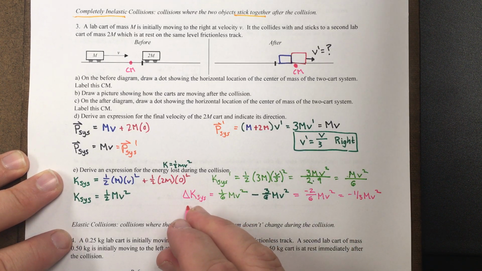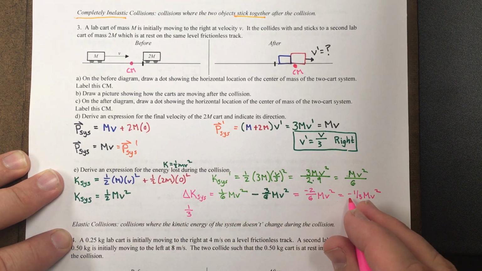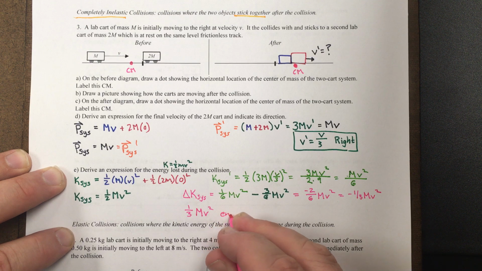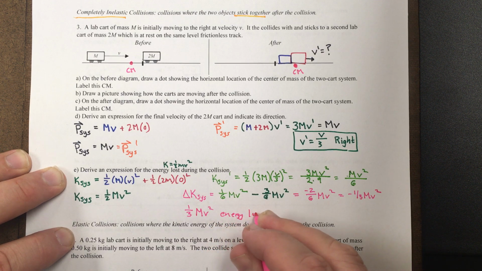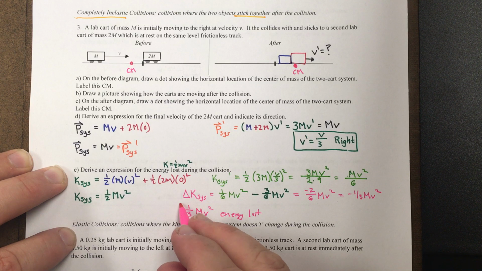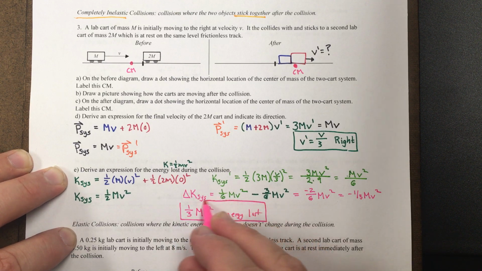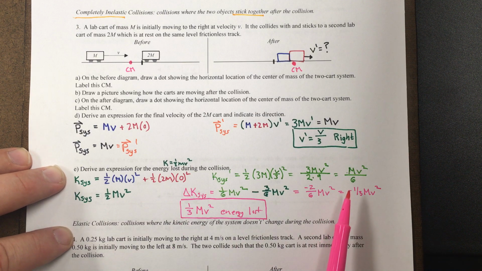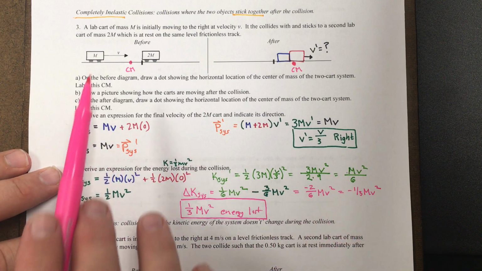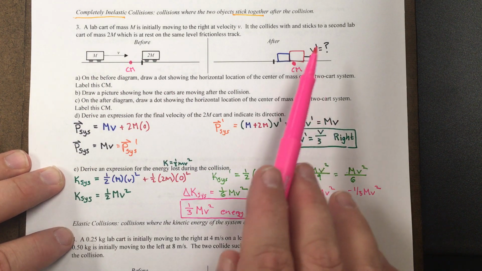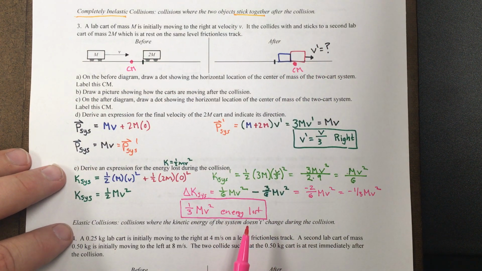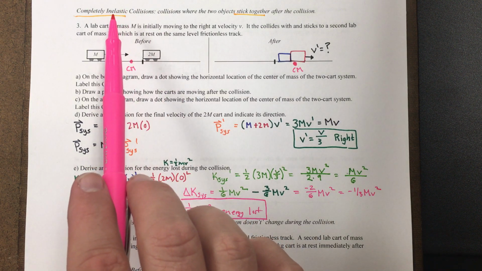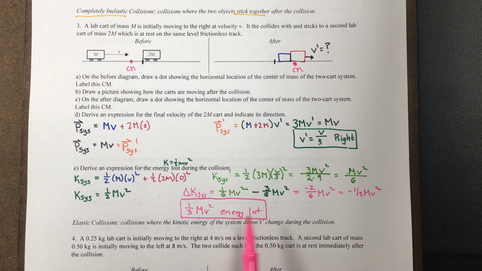So what that means is that I've lost, because it's negative, 1/3 mv squared of energy during the collision. So the best way for right now would be to just write it like this. I lost this much, and I know it's a loss because of that negative sign. I had a lot of energy, and now I have just a little bit of energy. Energy was lost. That's typical of an inelastic collision. In any inelastic collision, there should be some energy lost.